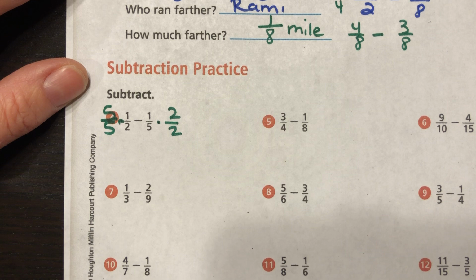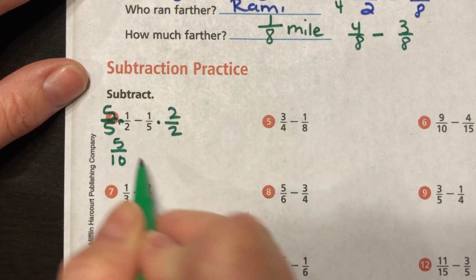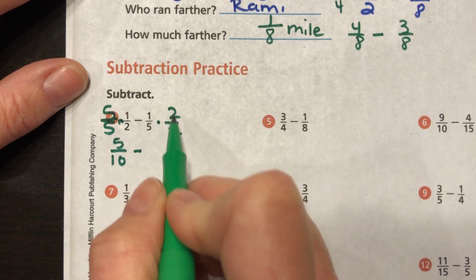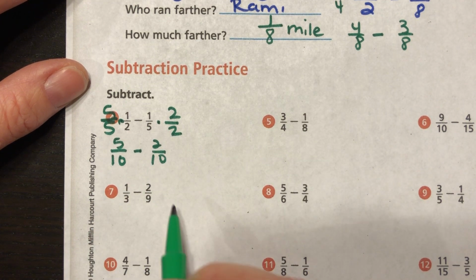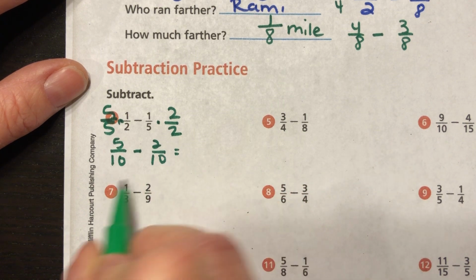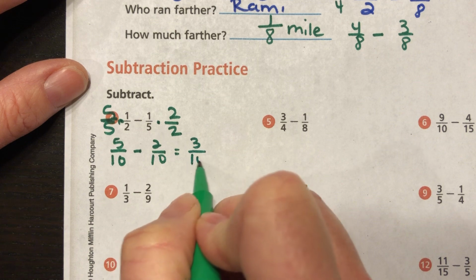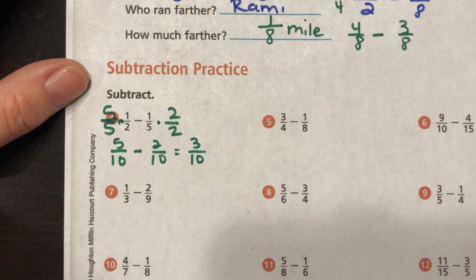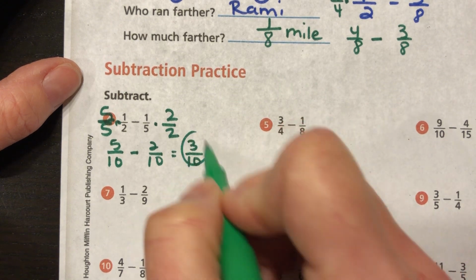I'm going to rewrite my new problem underneath. So 5 times 1 is 5, 5 times 2 is 10. 1 times 2 is 2, 5 times 2 is 10 again. And now we can subtract because our denominators match. Yay! So if you have 5/10 and you take 2/10 away, you now have 3/10 left. And always ask yourself, is there a number other than 1 that goes into both 3 and 10? No. So that's simplest form.